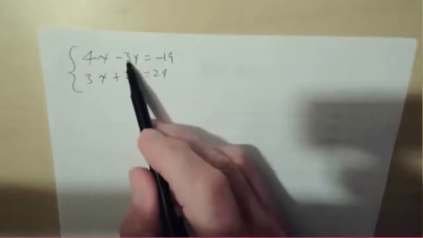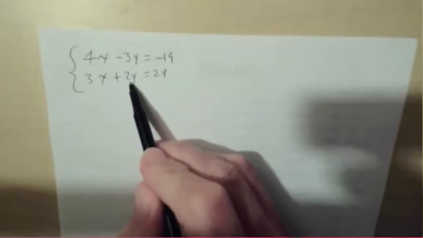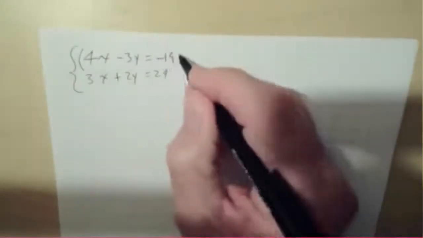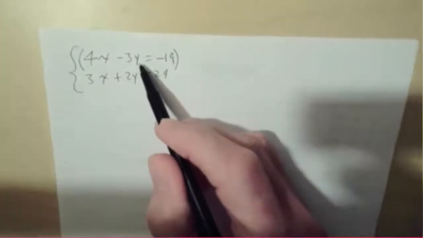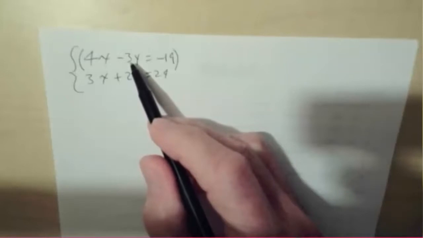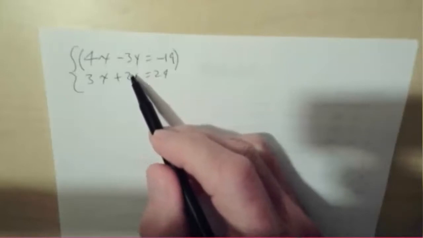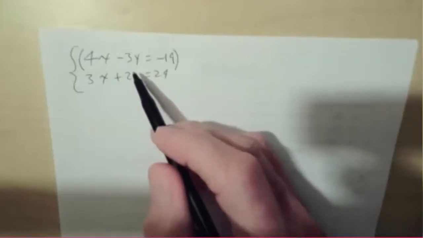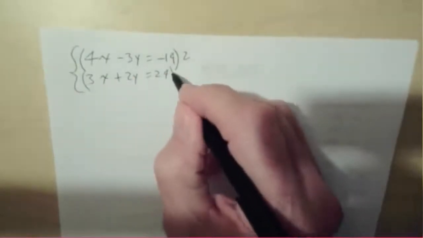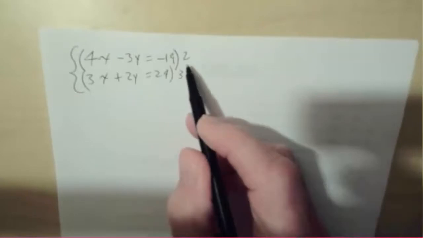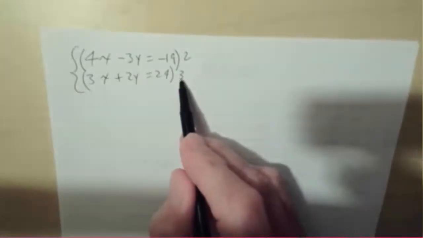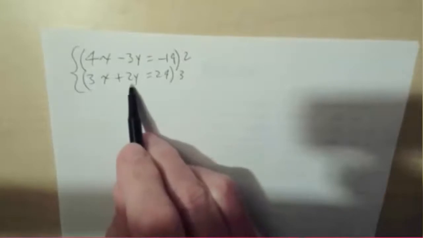Now this one's already a negative number, and this one's positive. So let's change both of these. What's a number that we can multiply by easily where we can eliminate the y's? We can do this one by 2 and this one by 3. If we do this one, we're going to get negative 6y. And when you multiply this one by 3, we get positive 6y.